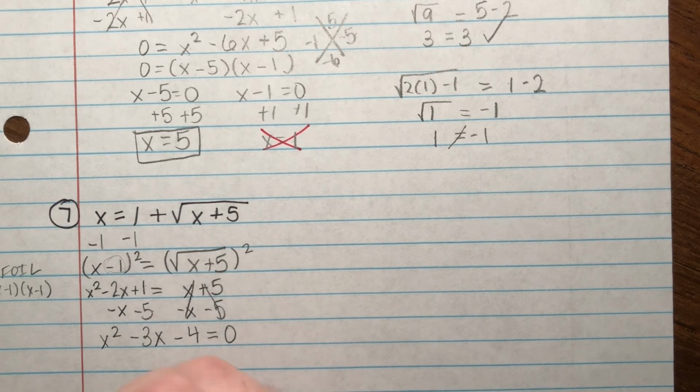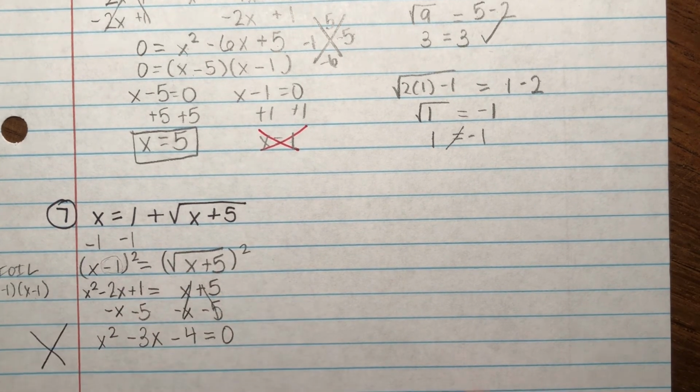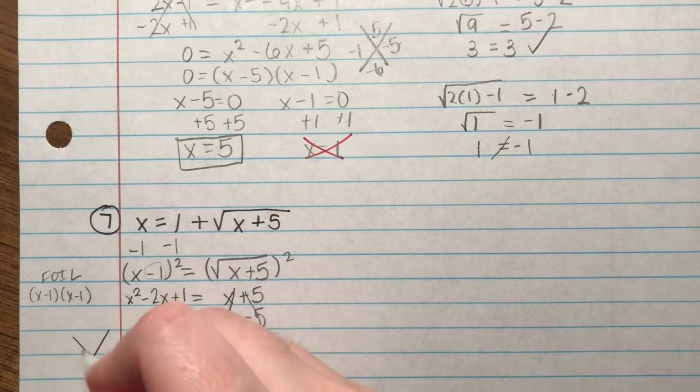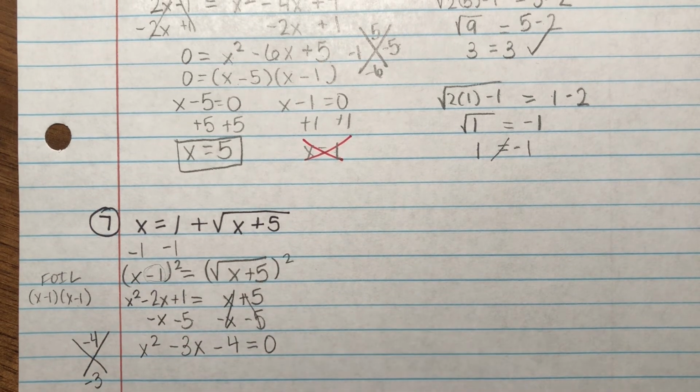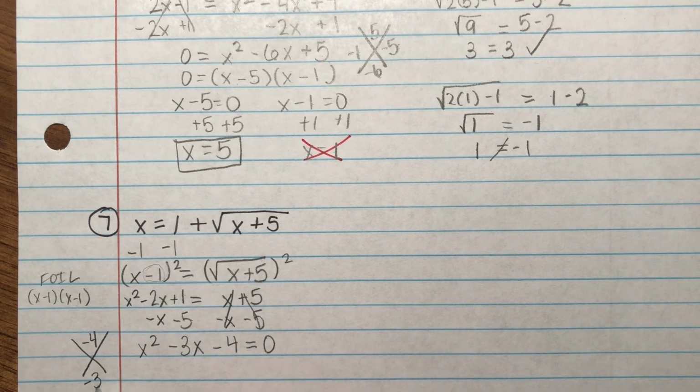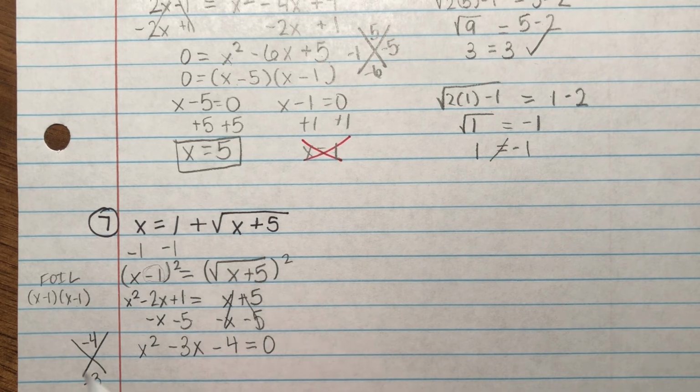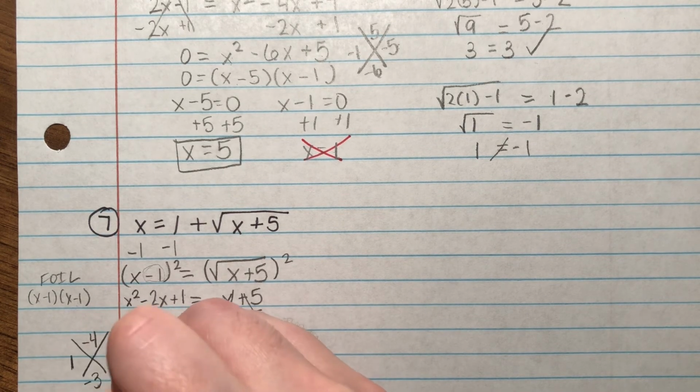Now, remember I have a trinomial. How do I factor these trinomials? I can use x method. So factors of negative 4 that add to give me negative 3. So factors of 4 are 1 times 4 and 2 times 2. Which one of those will add to give me a number that's 3? I know it's going to have to be 1 and 4.